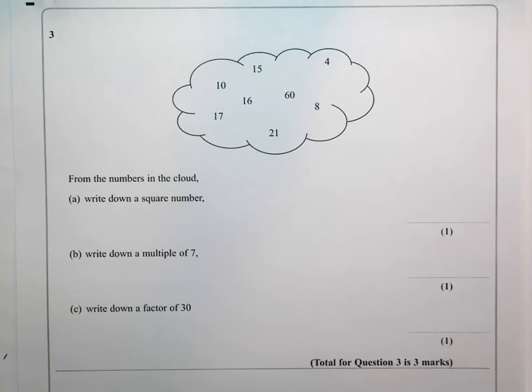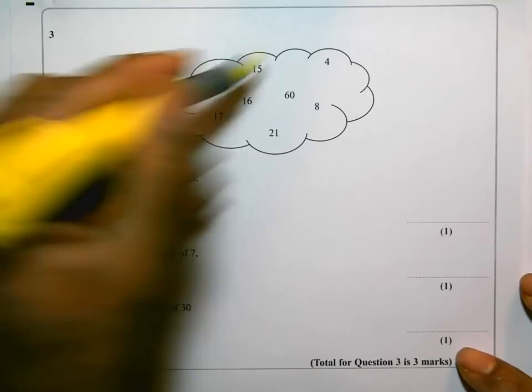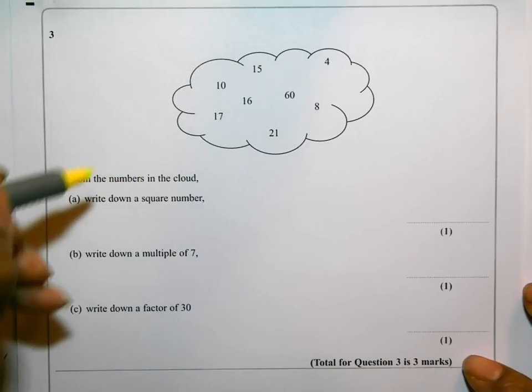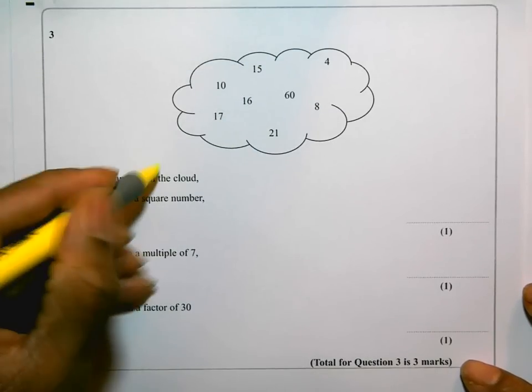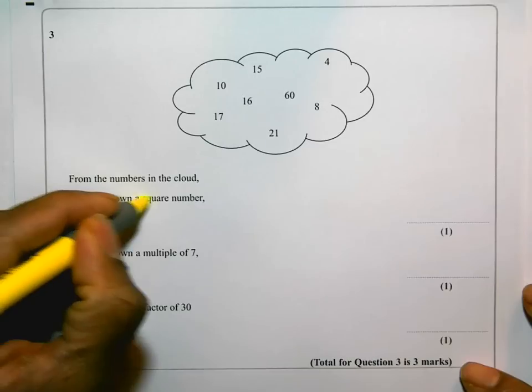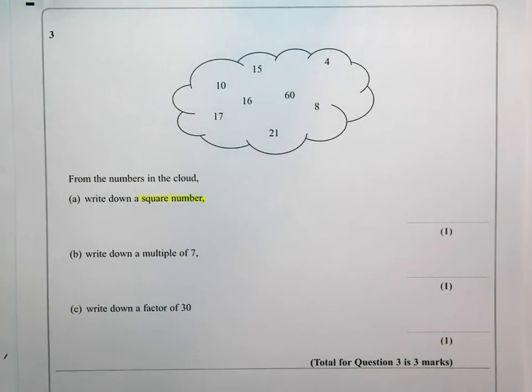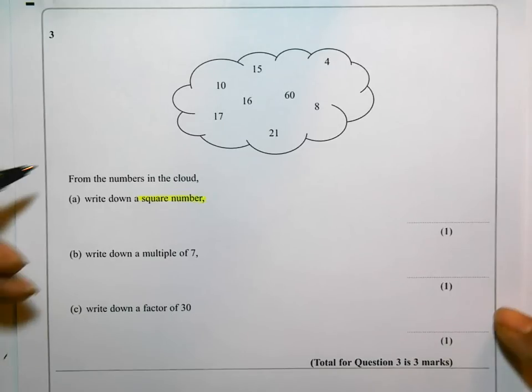This is question 3 on the foundation calculator paper. Okay, so there's this big bubble here, this cloud of numbers, and they said from the numbers in the cloud, write down a square number. So I need to identify a square number. You need to make sure you understand what the square numbers are. The square numbers are numbers you get when you multiply two same numbers.